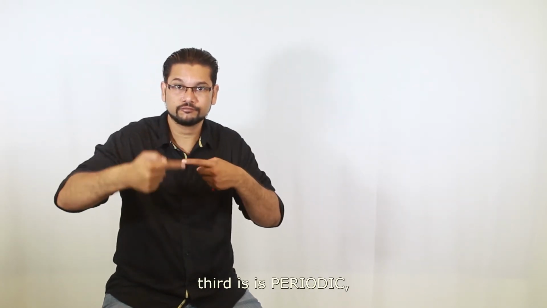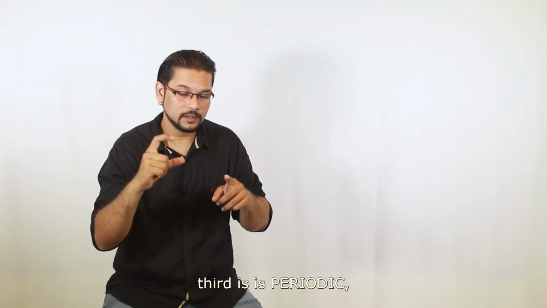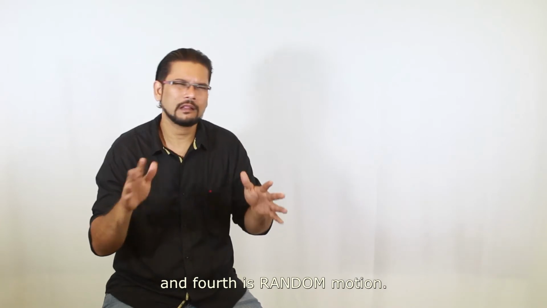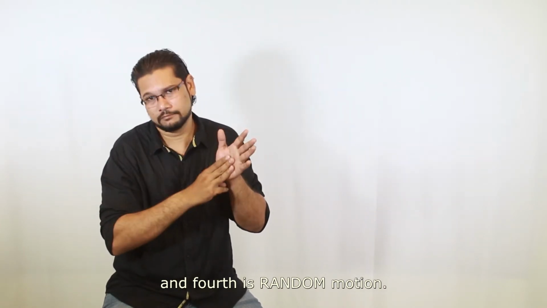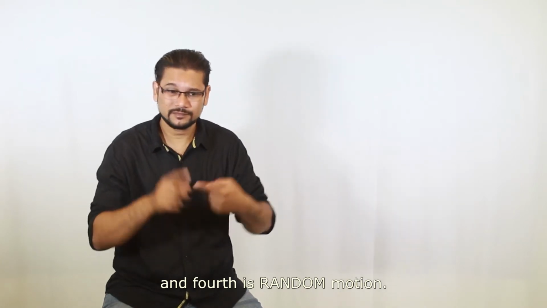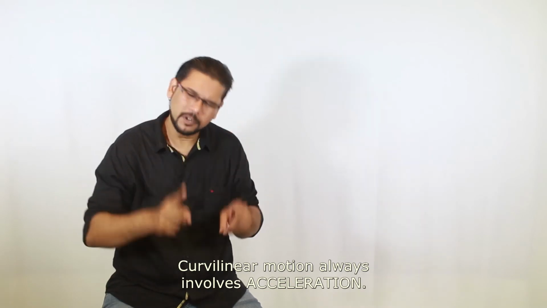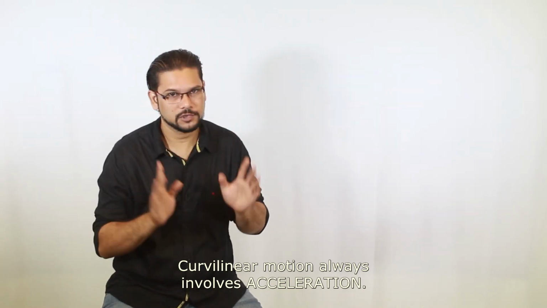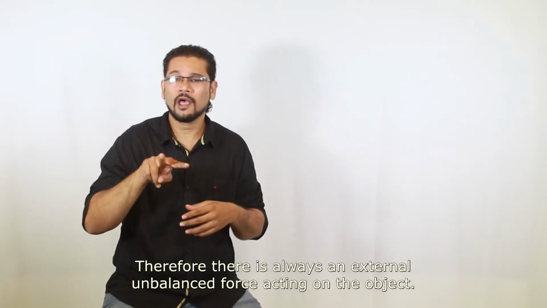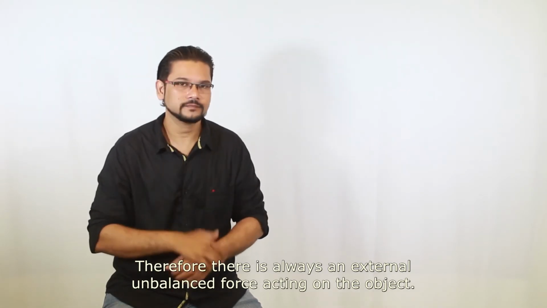Third is periodic. And the fourth is random motion. Curvilinear motion always involves acceleration. Therefore, there is always an external unbalanced force acting on the object.